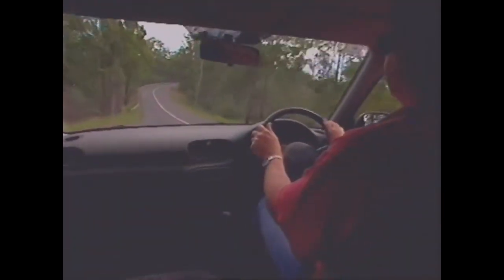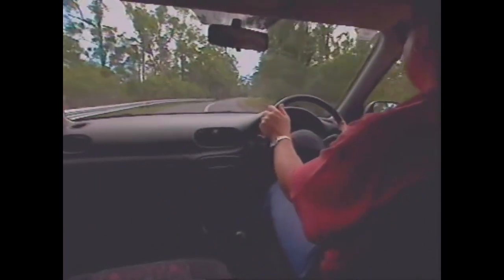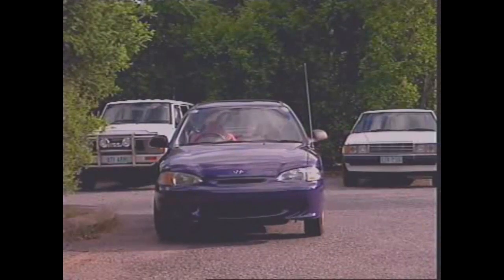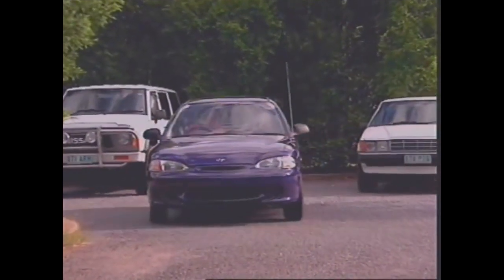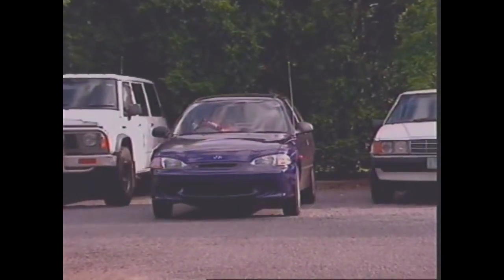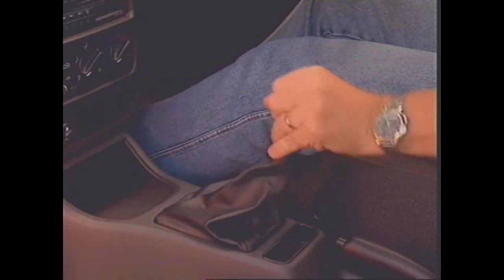A manual transmission allows the driver to directly vary the gear ratio between the engine and the driving road wheels. This allows engine torque to be varied to suit load and speed requirements. The transmission also provides a means of reversing the vehicle. And it has a neutral position, which disconnects the engine from the driving wheels.